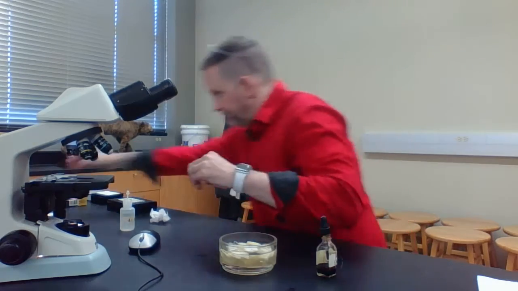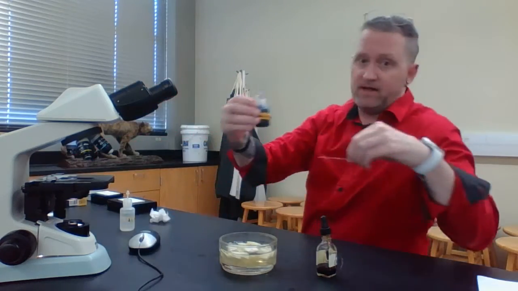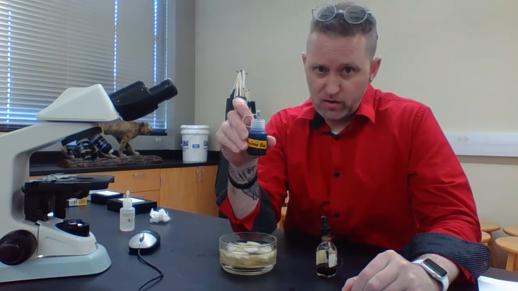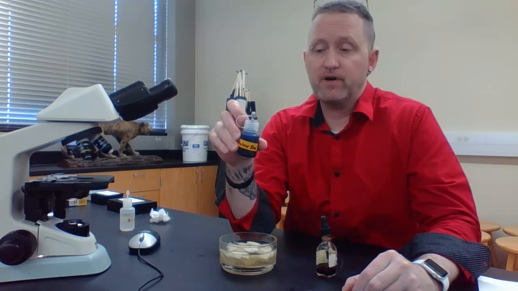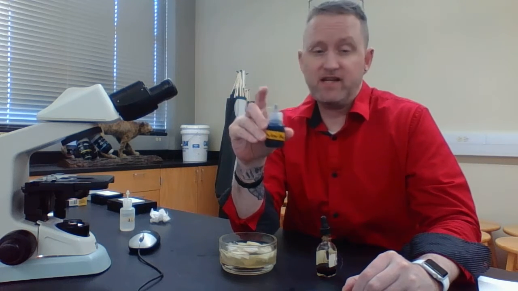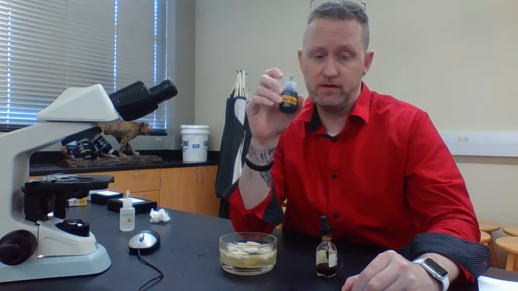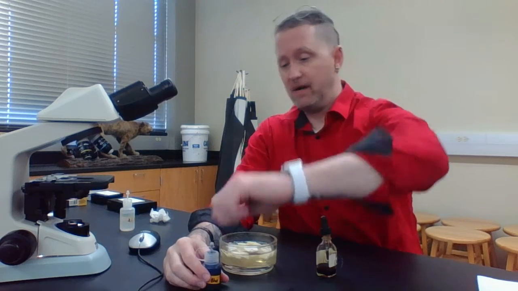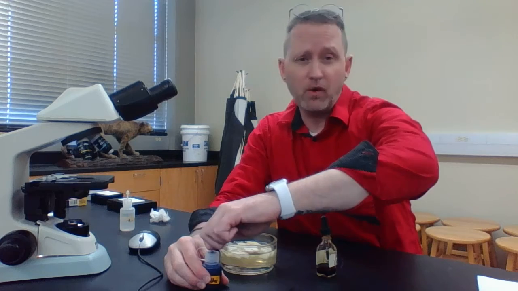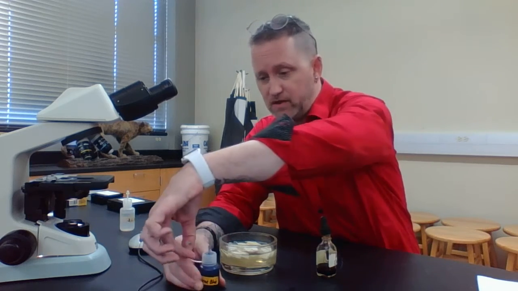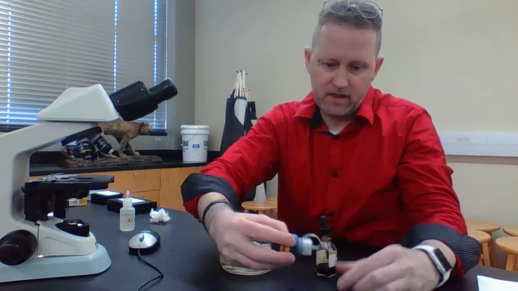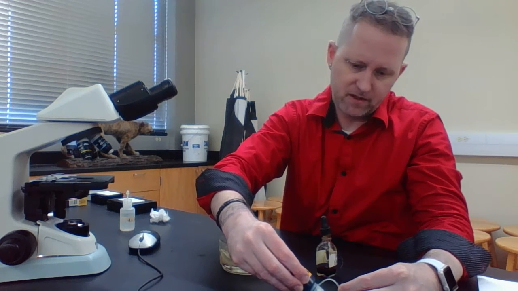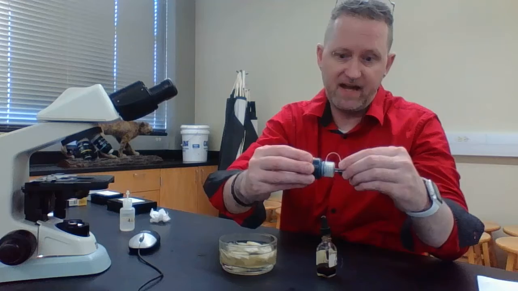Then take this dye right here, and if you don't want your clothes to be stained, wear an apron. This will also stain your skin, just like iodine, so if you don't want to stain it, you can wear gloves. I'm not wearing gloves because I think I know what I'm doing. I've done this for years. But what you're going to do is put a small drop of methylene blue. Not a big drop, but a small drop, and that's it.